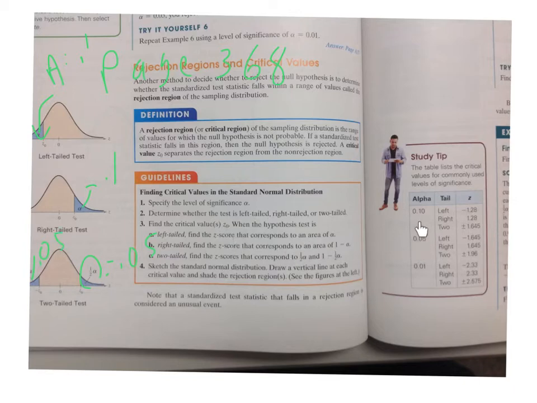So I'm just taking each case. Let's say they say alpha is 0.1. That would be referring to this area of 0.1 on the left or the right, or split between these two, which would be 0.05 each. So determine whether it's left or right tailed. You've got to figure that out from the question.